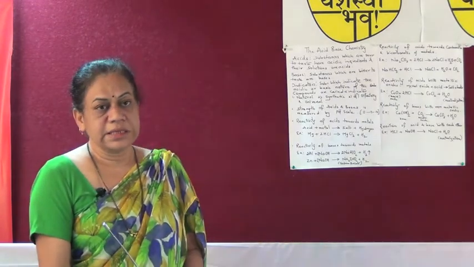But again, it is not so in all the cases. Metals like copper do not react with hydrochloric acid at all, because copper is a very least active element. It will not be able to replace the hydrogen from the acid to liberate hydrogen gas.